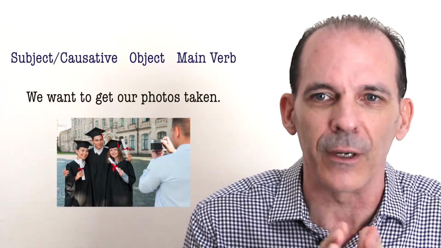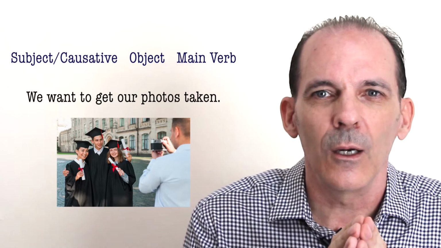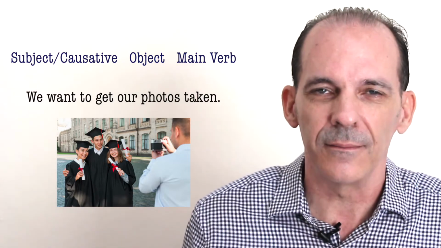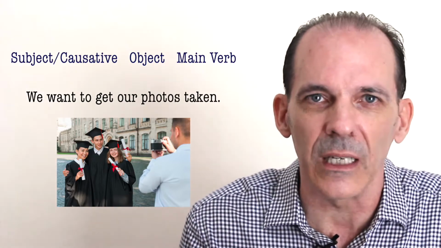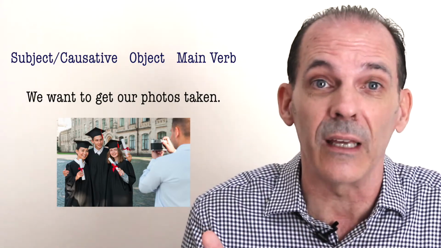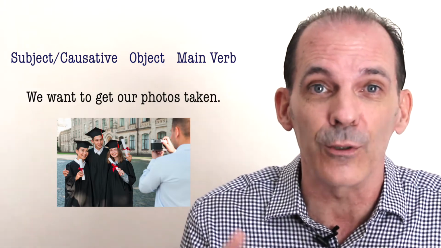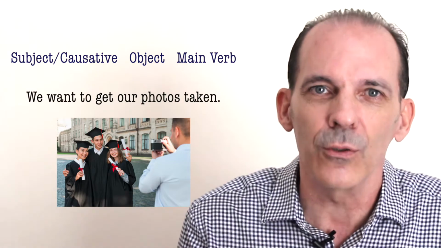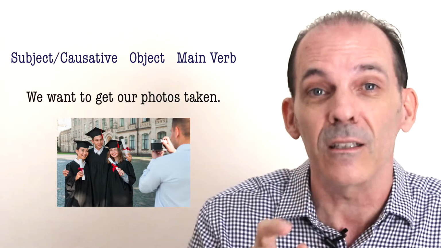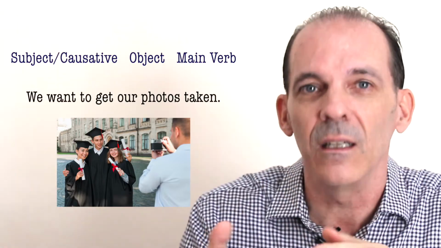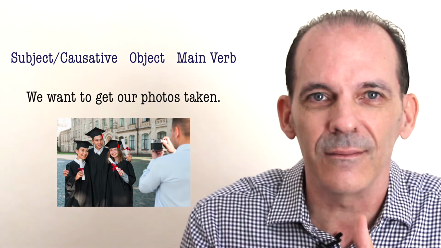Look at this next example and see if it follows the same pattern. We want to get our photos taken. Maybe a young group of people say, we just graduated from high school and we want to get our photos taken. So who's going to take their photos? Is it going to be a selfie? No, it's not going to be a selfie because they're going to have someone else take the photos.